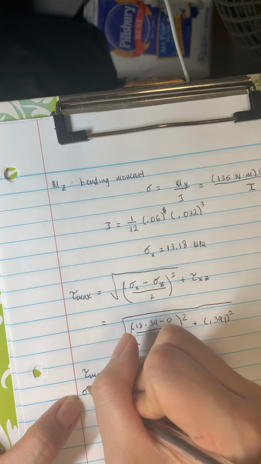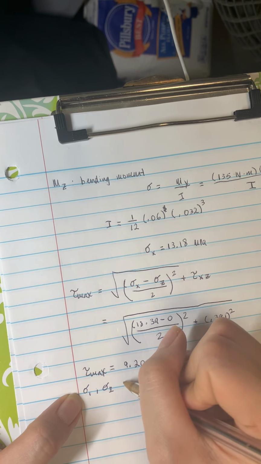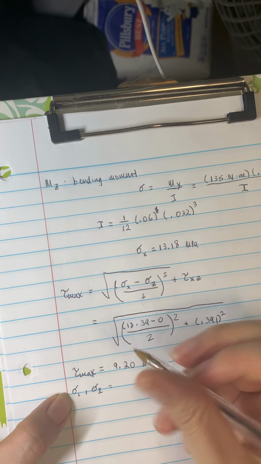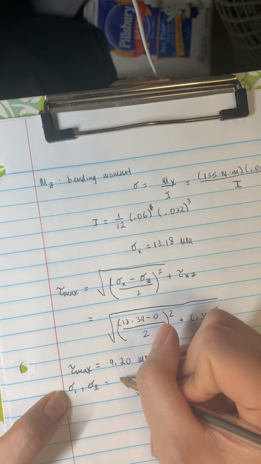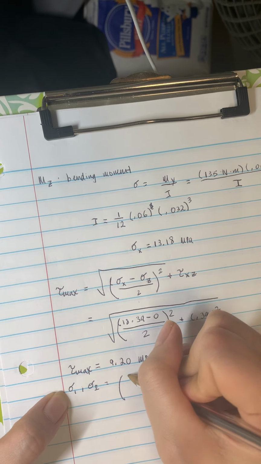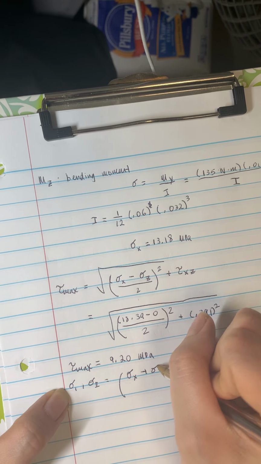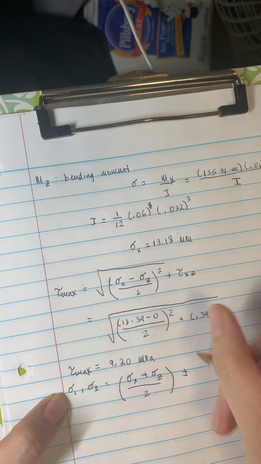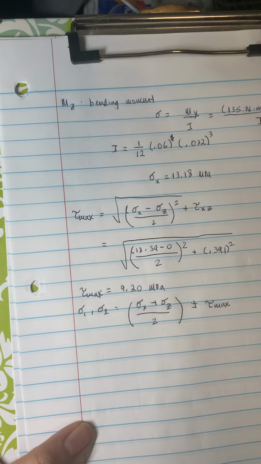So to find our principal stress, we will use a similar formula to that. It's just x plus z over 2 plus or minus the shear max.